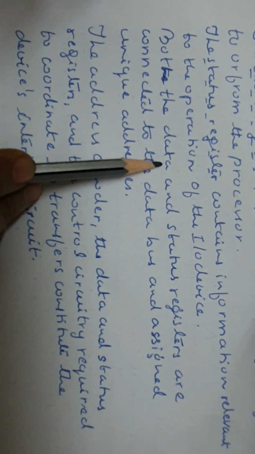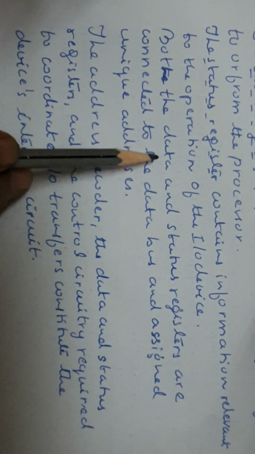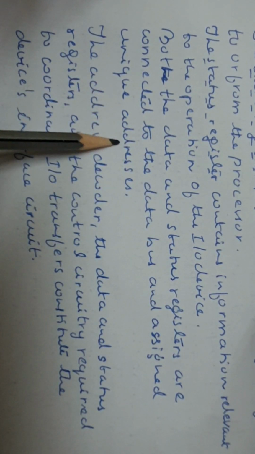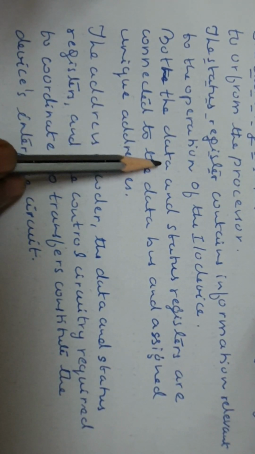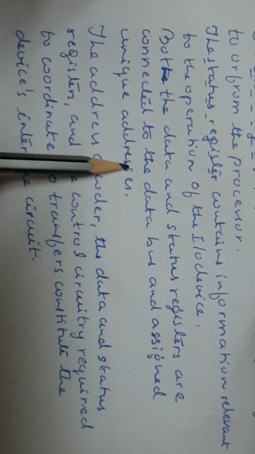So whether it is data register content or status register content, how to know? The data register and status register are given different unique addresses. So depending upon from which address the bits are coming on data, the processor can make out whether it is the data or status information. This is a very important point.